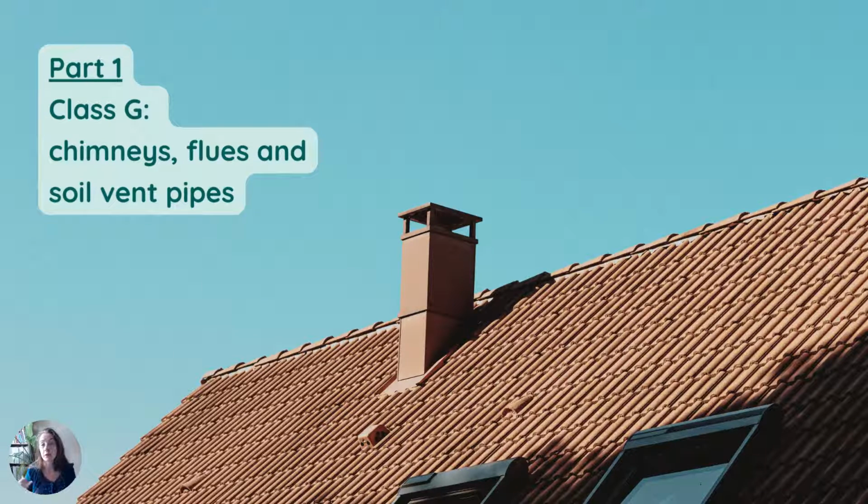Part 1 Class G is all about chimneys, flues, and soil vent pipes. Chimneys, I think, are obvious. Most of us know that if you have a fireplace, that's where it extracts the smoke from. Flues is nothing to do with COVID or getting sick or anything like that. Flues are the extract pipe that goes through. It could be through the roof, it could be through a wall, that usually it's connected to something like a vent or a boiler, and you might see steam coming out of it, and it's just extracting stale air or stuff from a boiler.